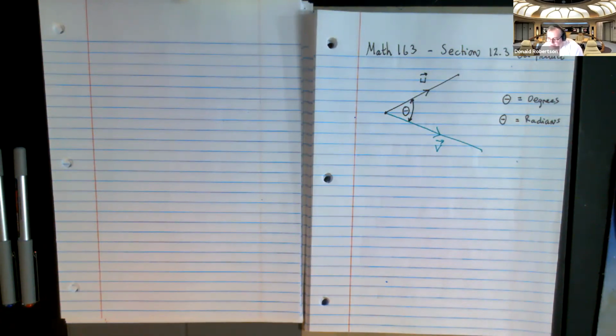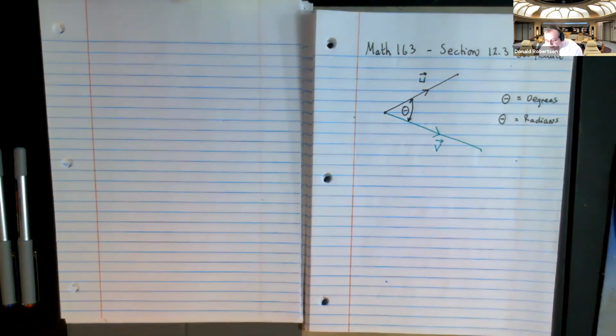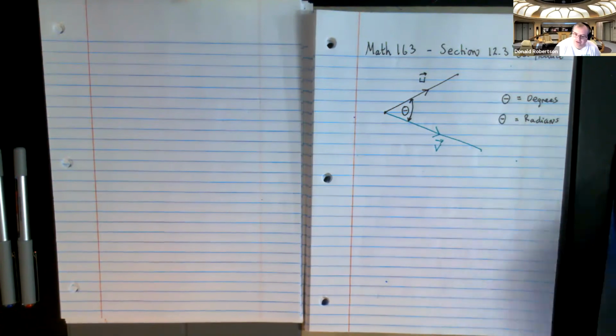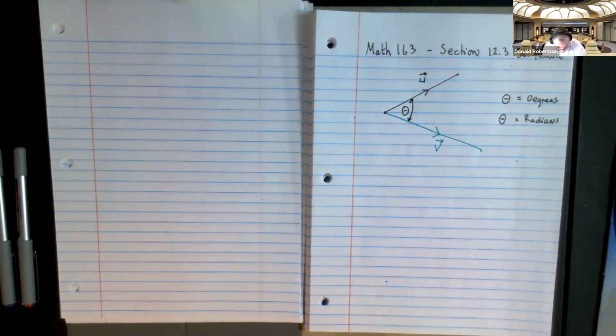We all have a visual idea. If I say 110 degrees, pretty big. If I say 10 degrees, pretty small. If I say 1.5 radians, is that big or is that small? Not so obvious anymore. So if the question says degrees, then you know you want degrees. If the question says radians, then you know you want radians. So I don't think that's particularly a big issue.